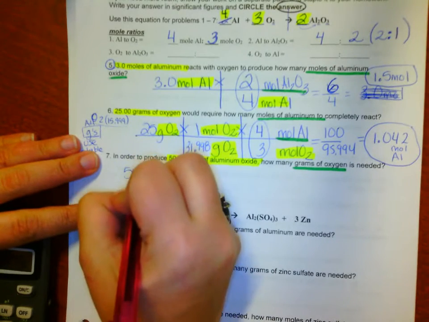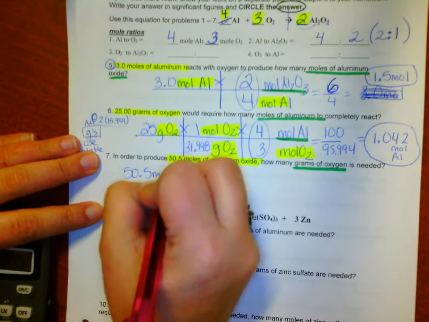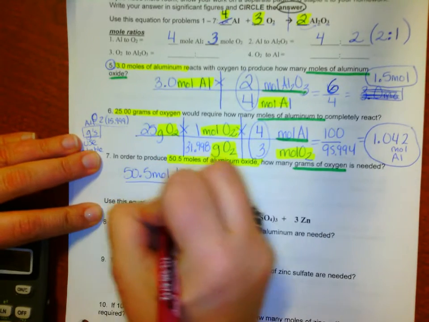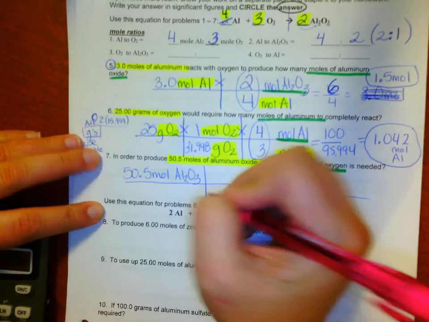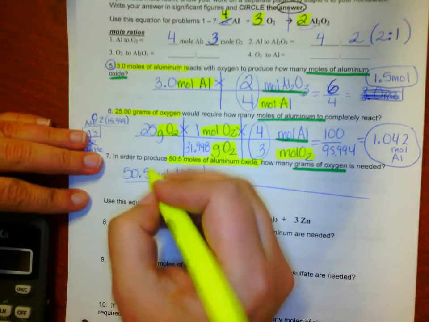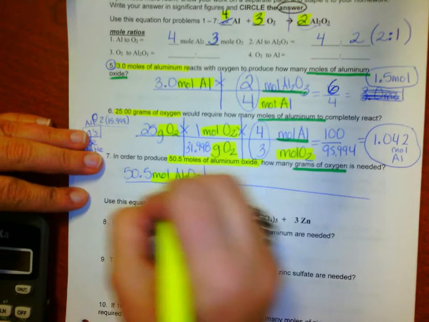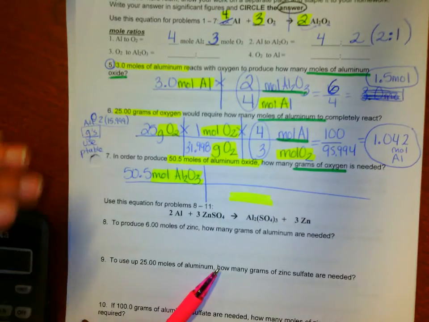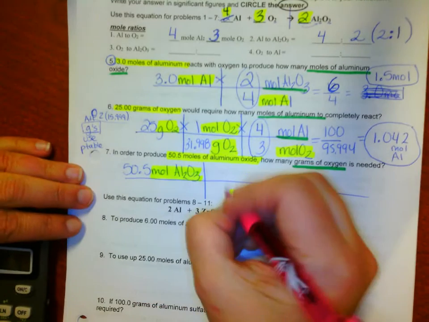So you write your given, 50.5 moles of aluminum oxide. And so immediately, just like every other problem we've done on this tutorial, you have to write your given unit and your given chemical down at the bottom.